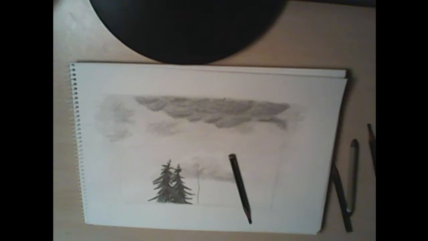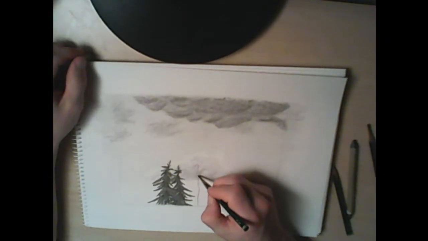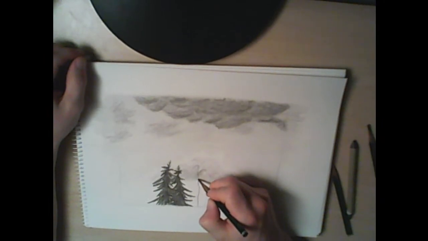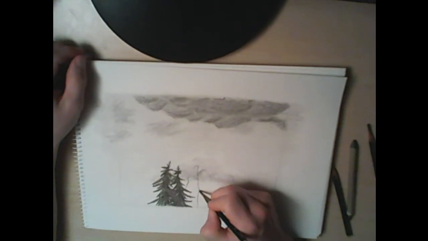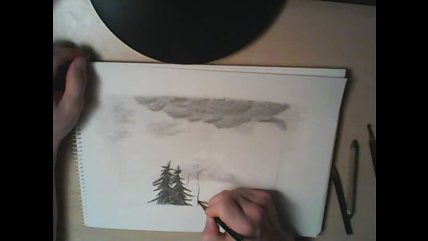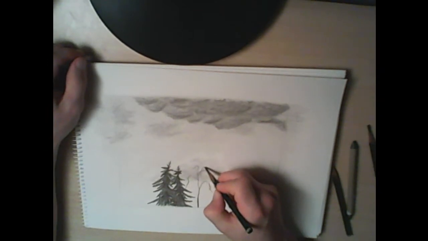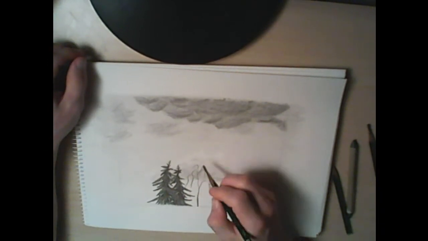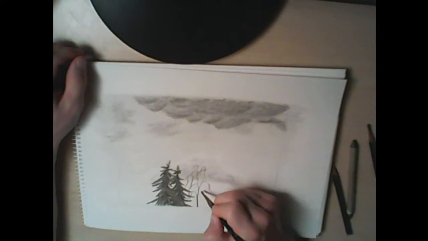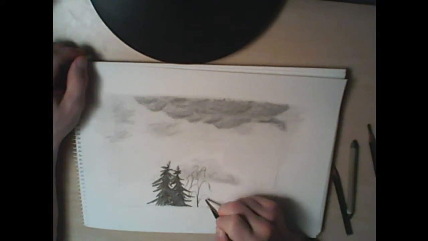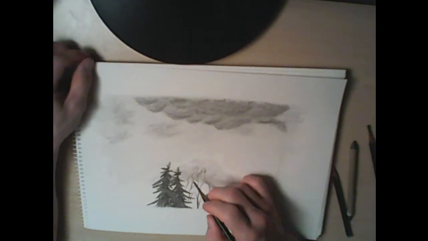That lingered in my mind, but I didn't want to say it, thinking it might be a false friend. Okay, just some branches that go down there, and then some more going on down here.